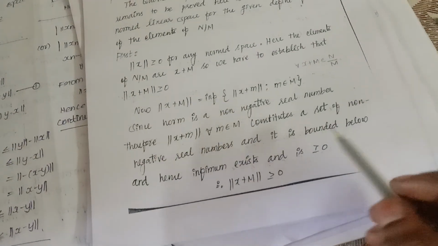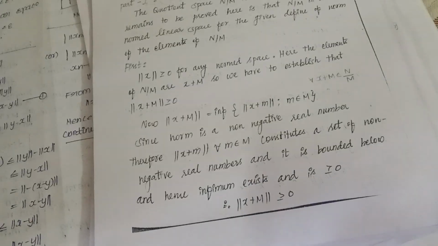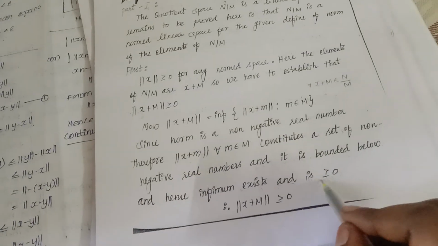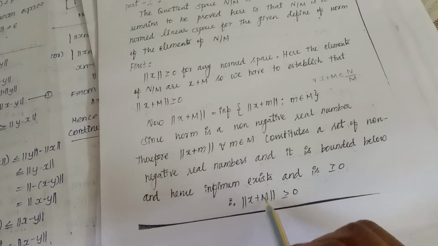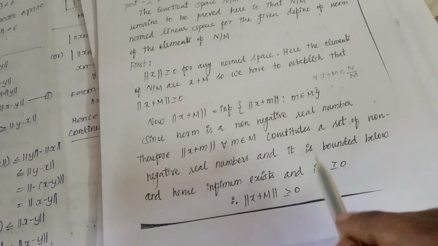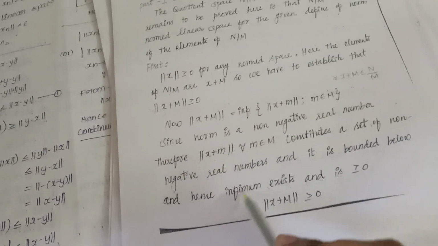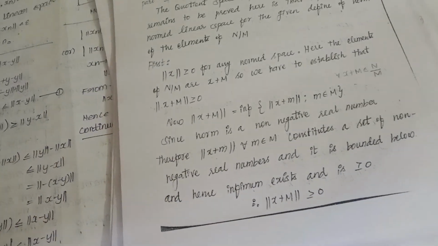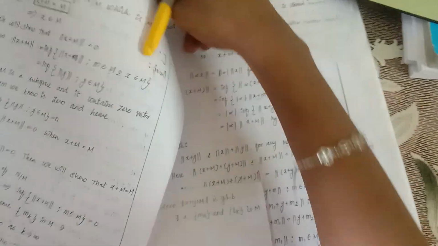Hence the infimum exists, and it is greater than or equal to 0. So norm of x + M is greater than or equal to 0. First condition proved.